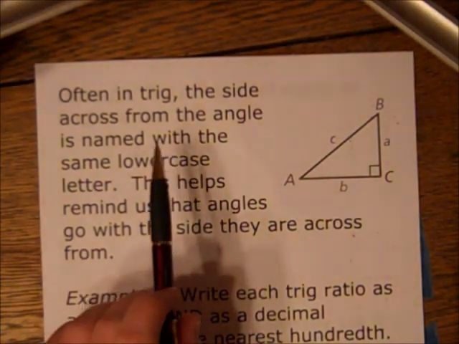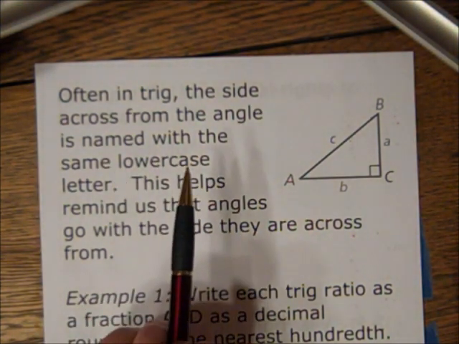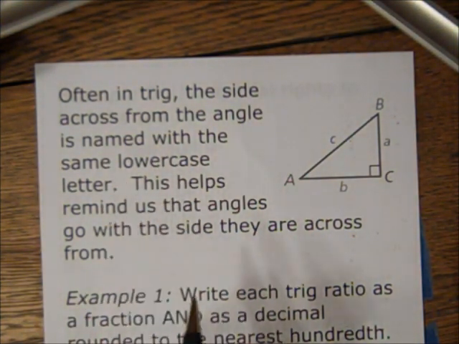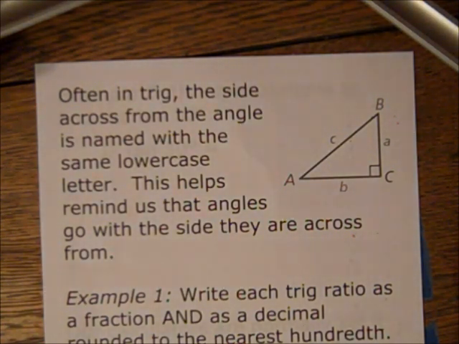Okay, so often in trig, the side across... oh, by the way, I increased the font size and I'm not zooming in as much on the camera. I'm trying to reduce the fuzziness factor. So let me know how it works on Monday.